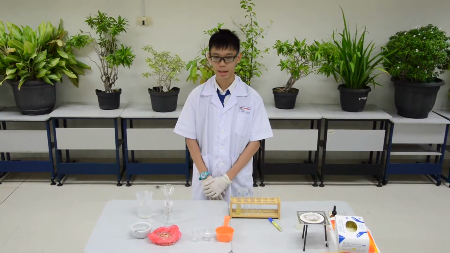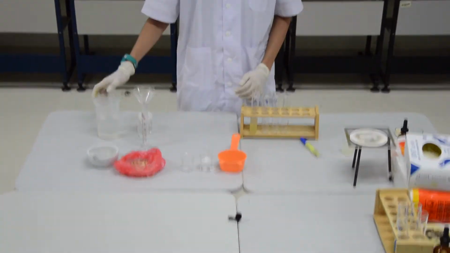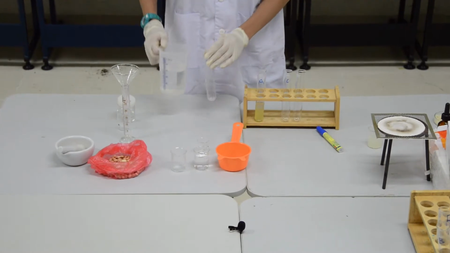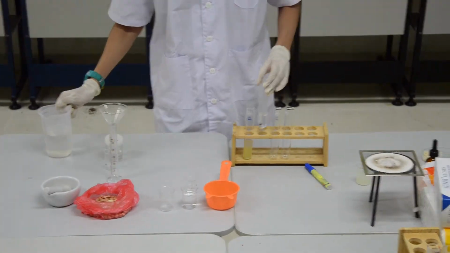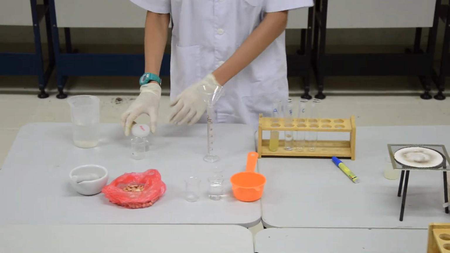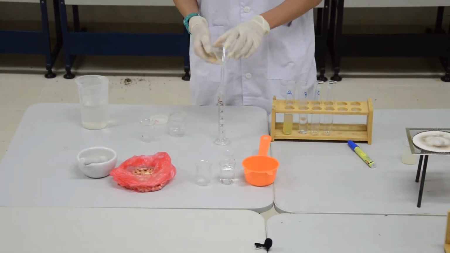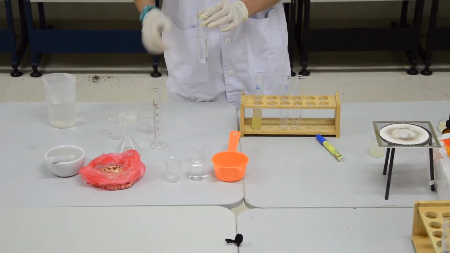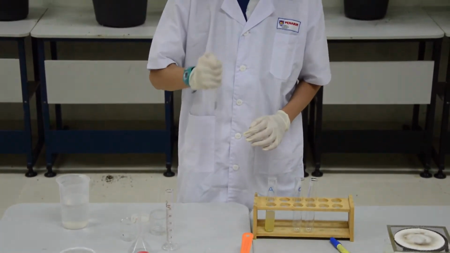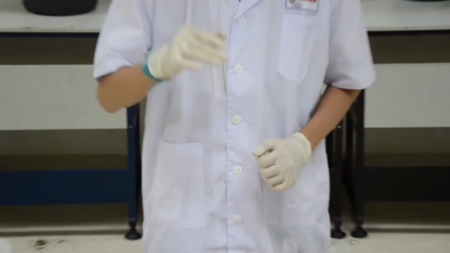Next, we're going to test to make sure that the emulsion test only works if there is a presence of fat. So we're going to use water as the control for this investigation. So first, pour some water into the test tube. Second, pour 5 milliliters of alcohol into the test tube. Next, you shake it thoroughly. And as you can see, there is no white and cloudy suspension formed since there is no presence of fat.